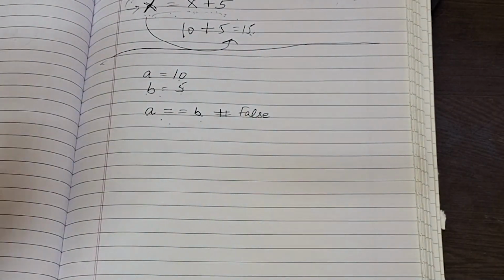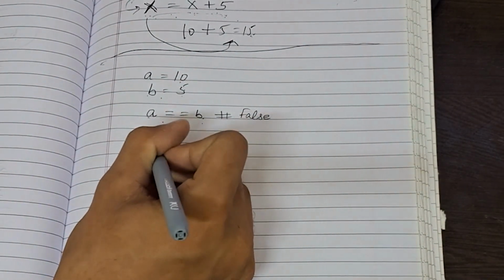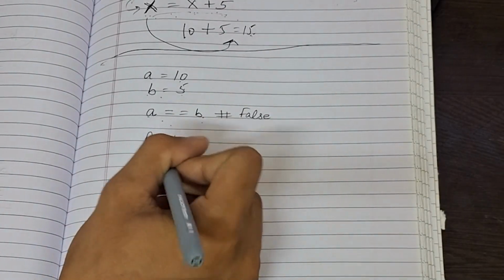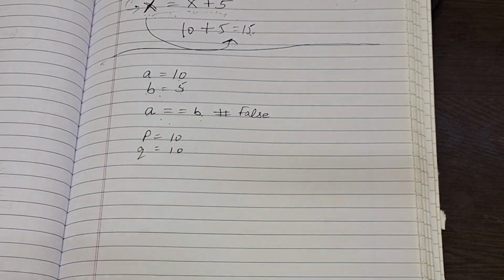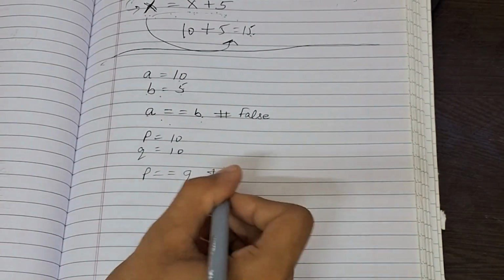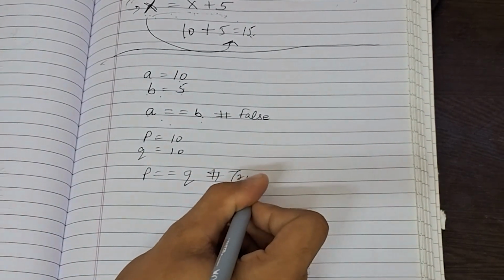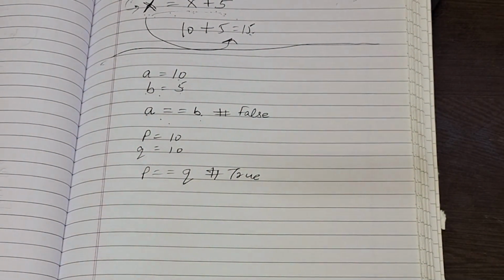But what will happen if I change this? Let's say I have P. Let's say P is 10 and Q is also 10. So what is the result of P == Q? It will return true in this case. So this is all about the equal to operator, the double equals.